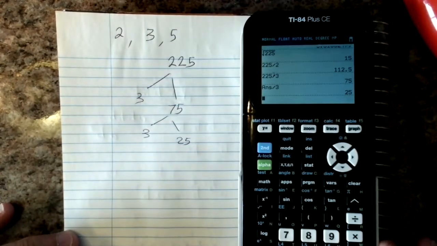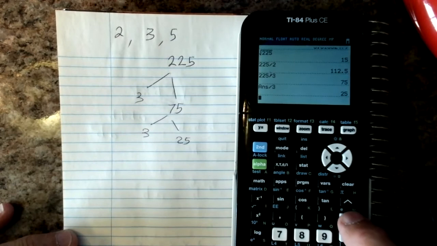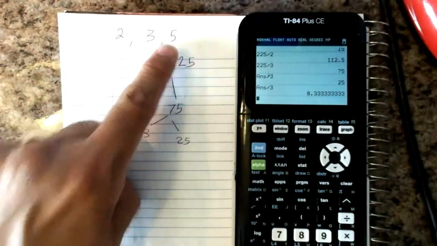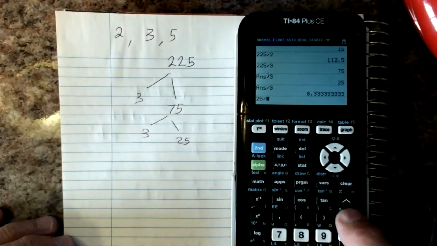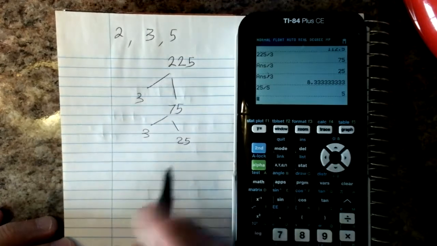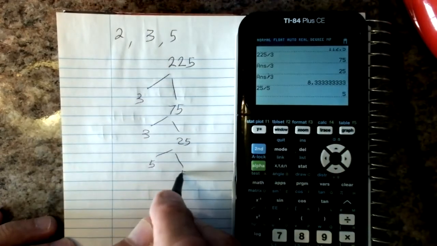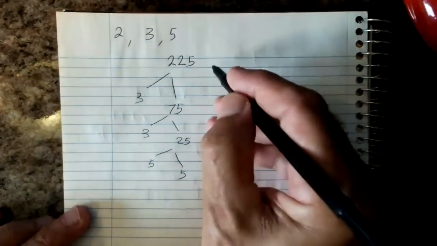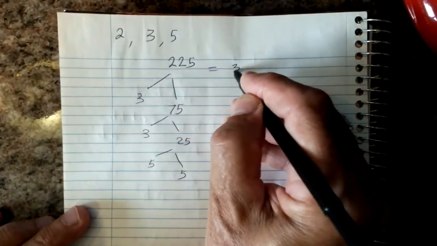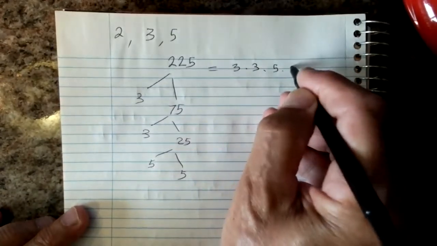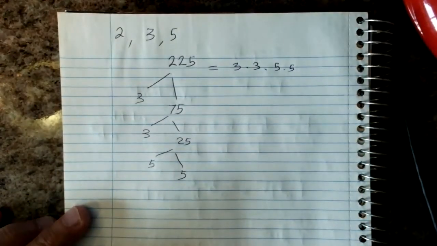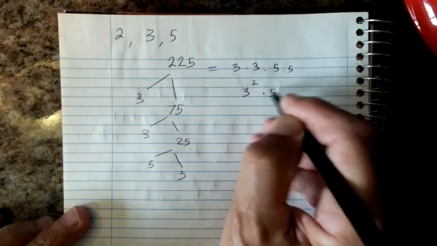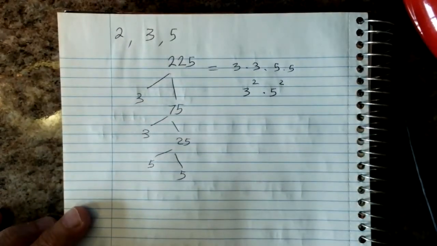Now 25 is not divisible by 3 anymore. Divide by 3? No, it gives you a decimal. What is the next number? It's 5. So I'll take 25 divided by 5. It gives you 5. So when you break it, 225 is 3 times 3 times 5 times 5, which is 3 to the power of 2 times 5 to the power of 2.